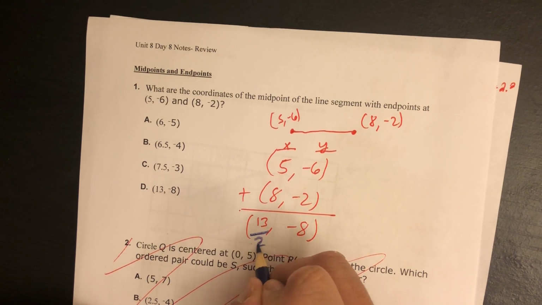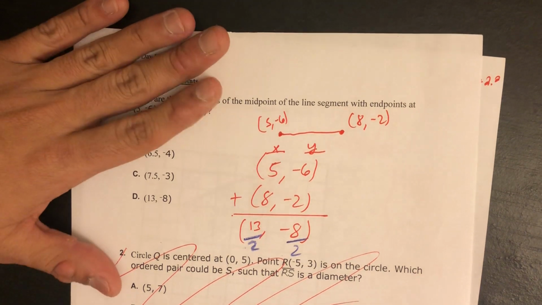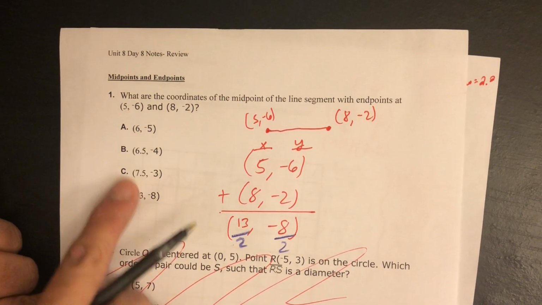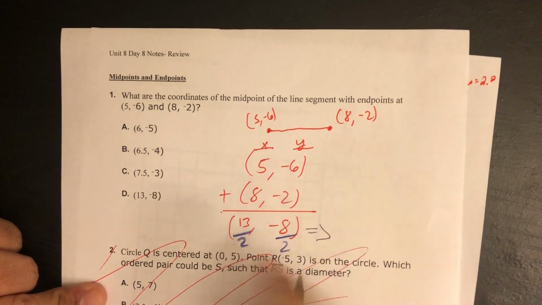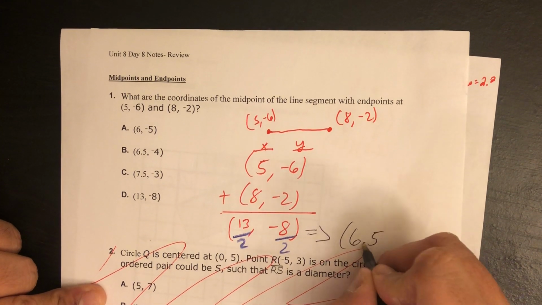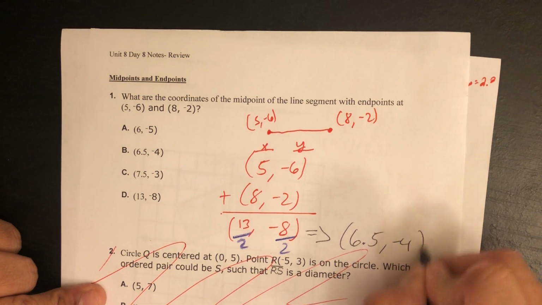Because remember, midpoint means halfway. And when you're finding halfway of something, you want to cut it in half, which is dividing by 2. So there's your answer. Of course, if you notice, there's no fractions. So let's go ahead and convert that. So 13 divided by 2 is just 6.5. And then -8 divided by 2 is just -4.